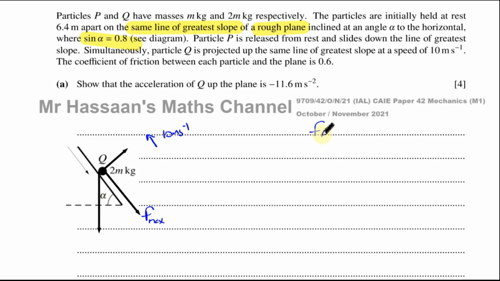And we know that F max is equal to mu times R. So this is the weight, which is 2mg, because the mass is m. And this is the reaction force. So these are the forces acting on this object. Now, if I want to find the acceleration, I have to resolve the forces acting in the direction of motion and also perpendicular to the direction of motion.